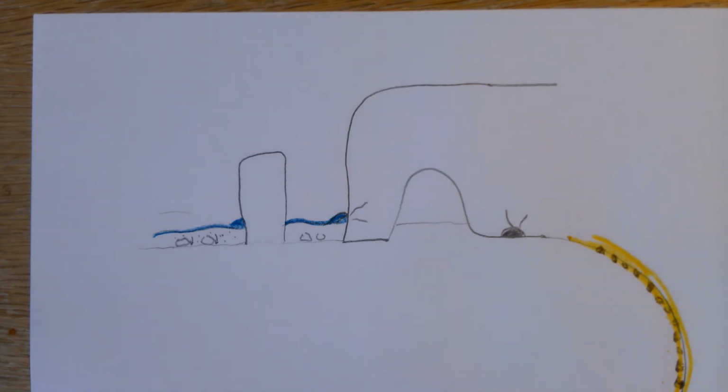Okay, welcome back. So the last thing I wanted to look at really is where are these various processes operating at the coastline. And it's important to be able to link them to the landforms that they form.